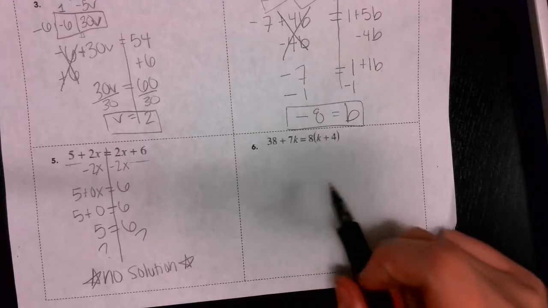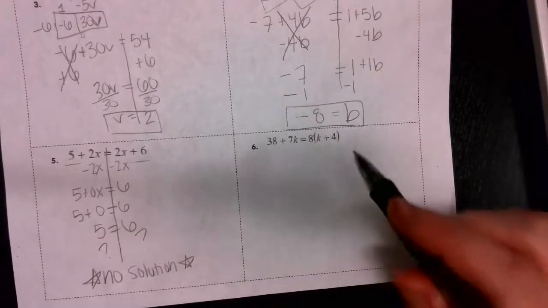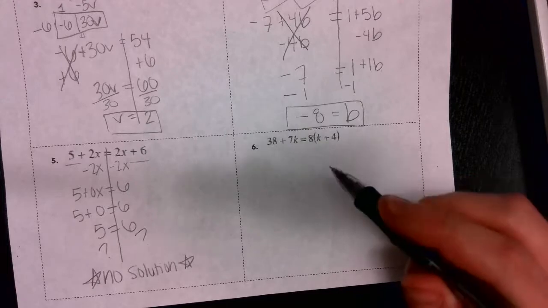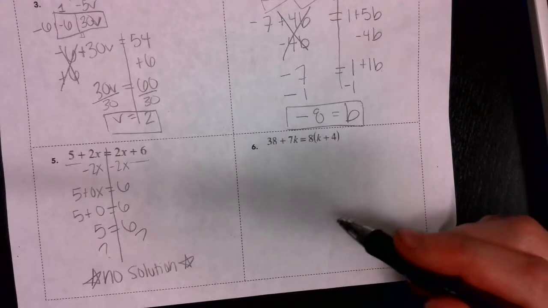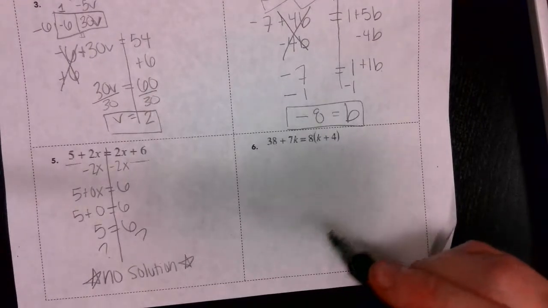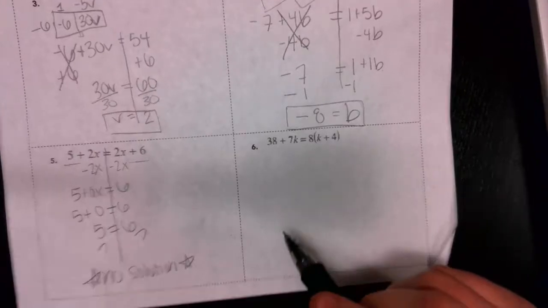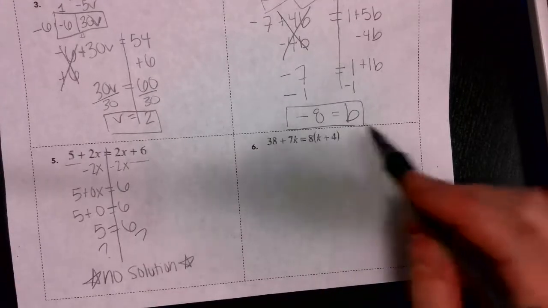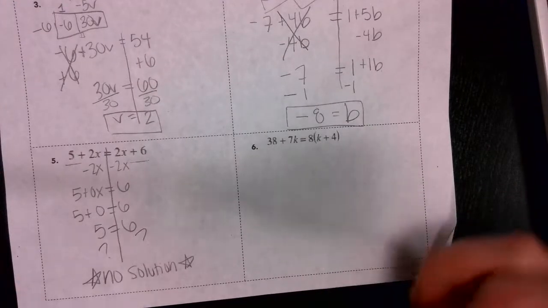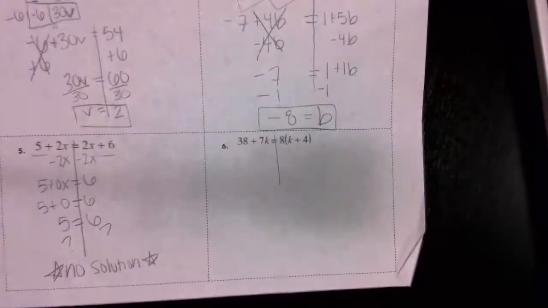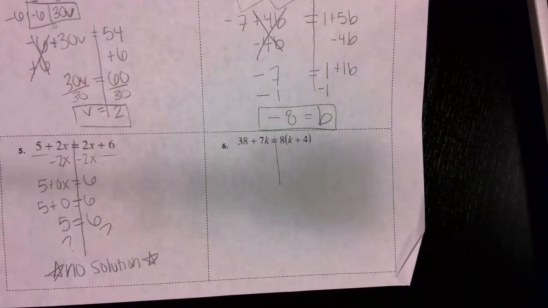I want you to try number 6 on your own. This question right here is going to be worth a little bit more because I'm not doing it for you, so I need you to do it for yourself. So when you come to show me your homework, if you don't have question 6 done, I'm going to be a little concerned. I know you can do it, though. I'm very, very confident in your abilities.